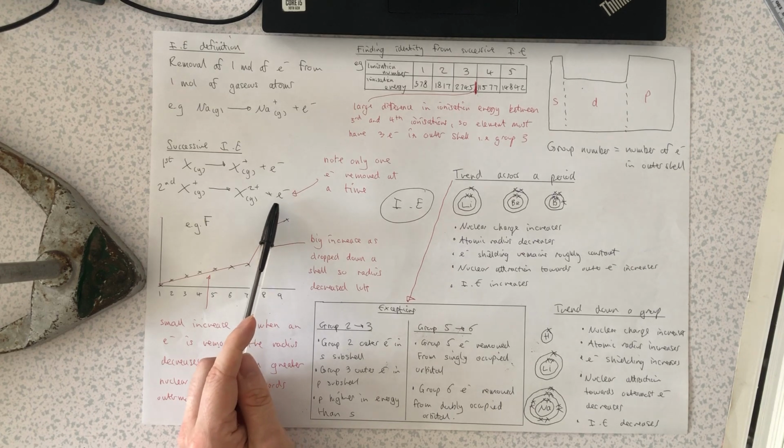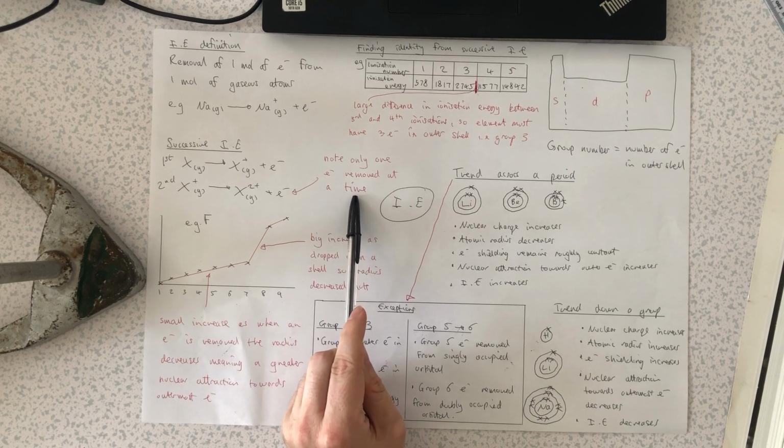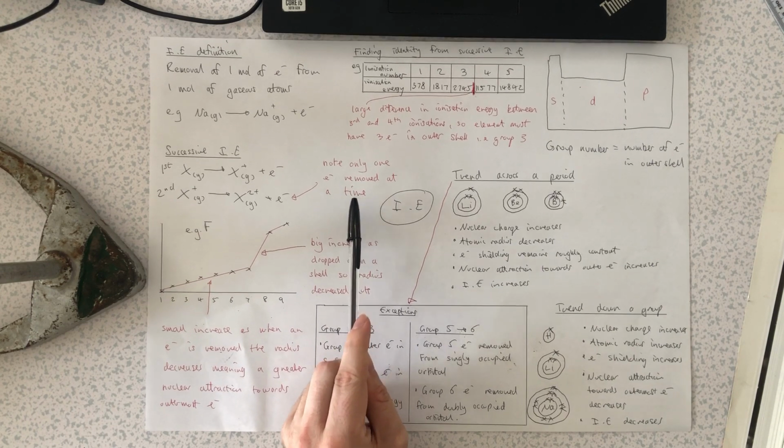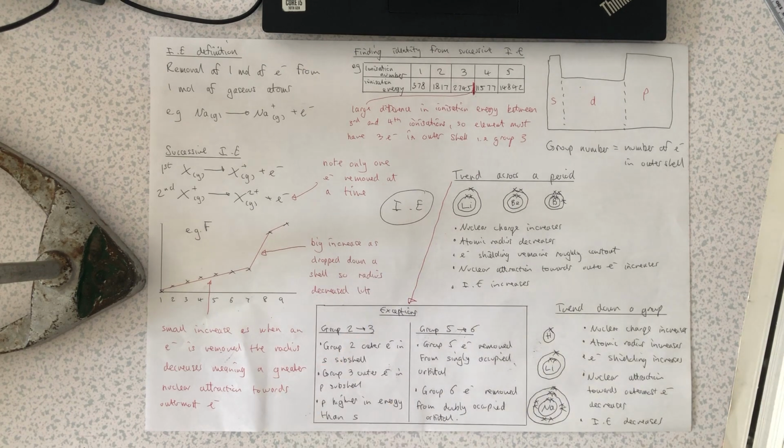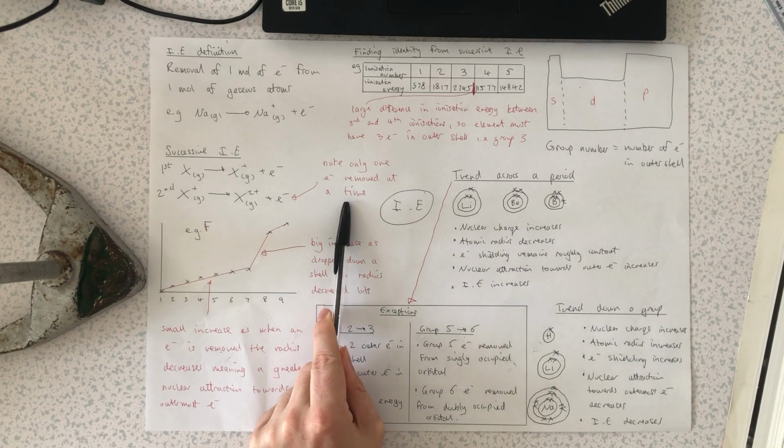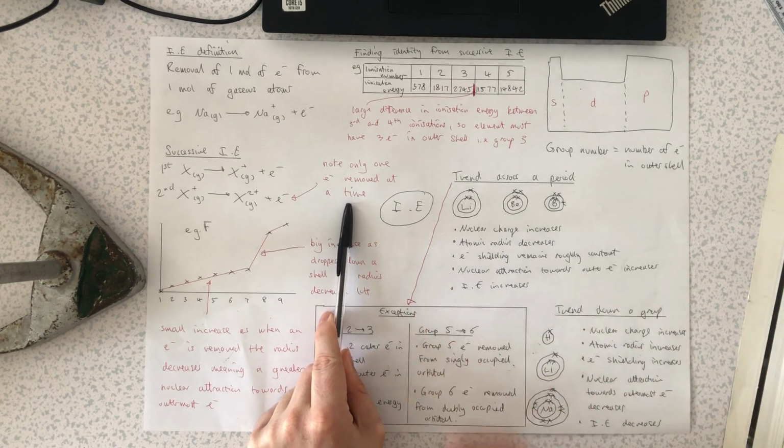So although it doesn't say this in the textbook, although it doesn't say this in my notes, I've just added on a little reminder to myself, just remember, only remove one electron at a time. And that's a really good idea too, because if that's something I keep on making a mistake on, by putting a little note about it, and remembering the note, I'm less likely to make that again.